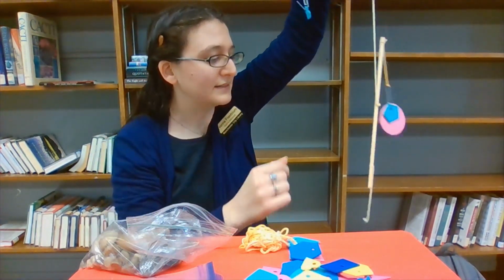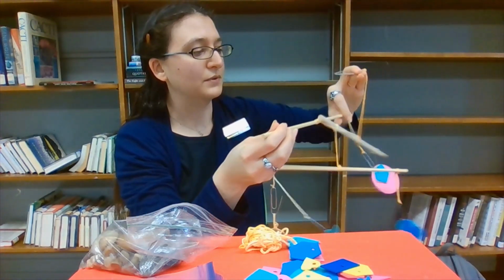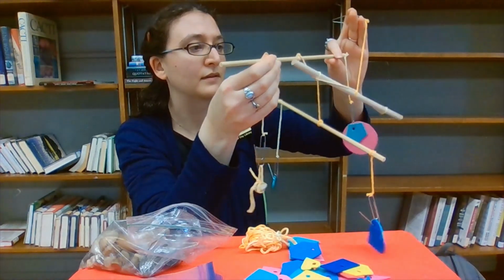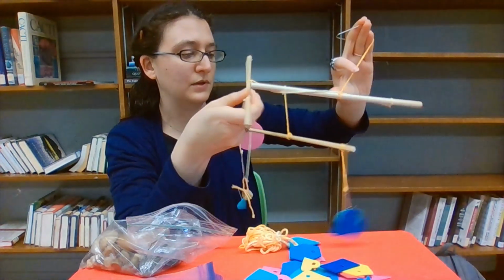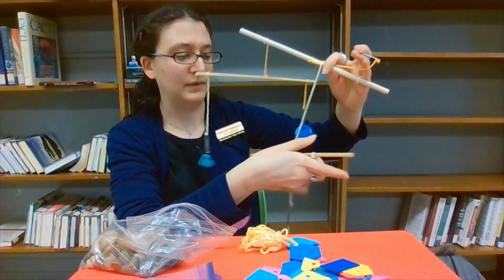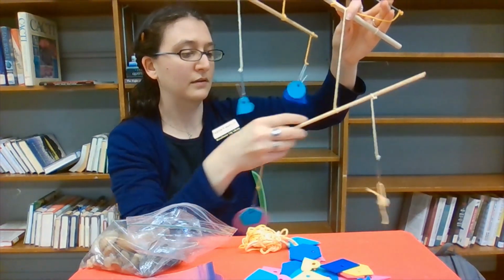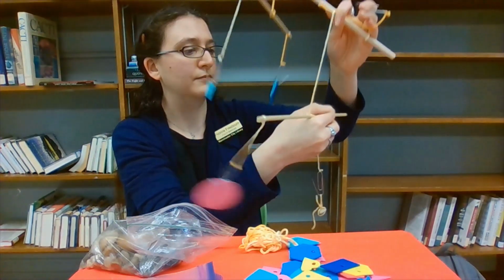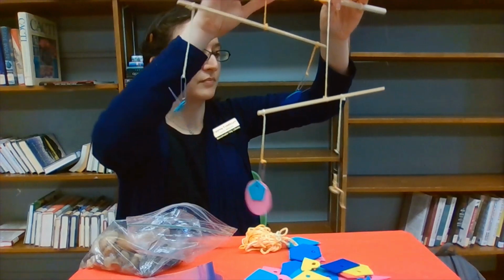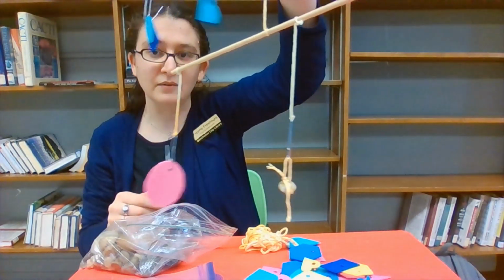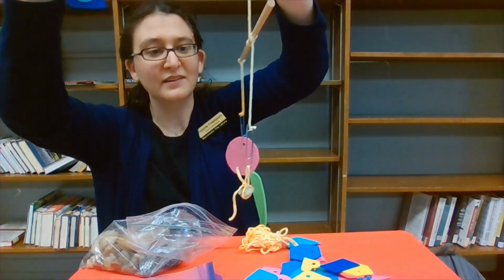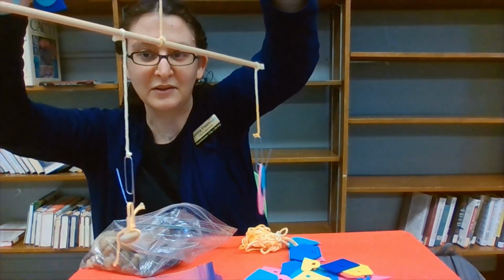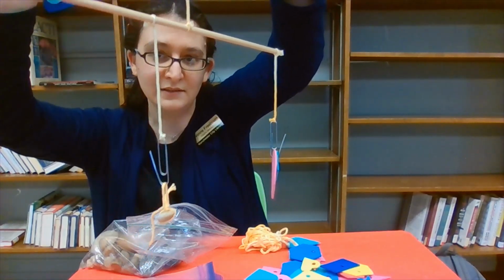Alright, let's see if we can balance this. What we'll do is we'll scoot our very small rock in towards the center, which should help our balance. And we have our foam towards the edge. Right? There we go. So we've got that balanced out by just manipulating where the center of gravity is.